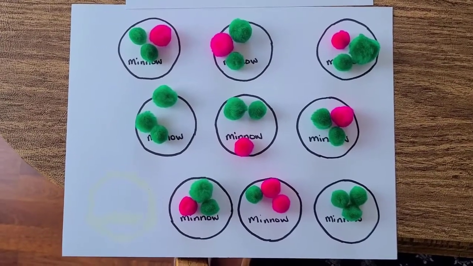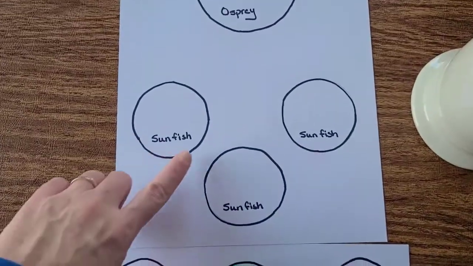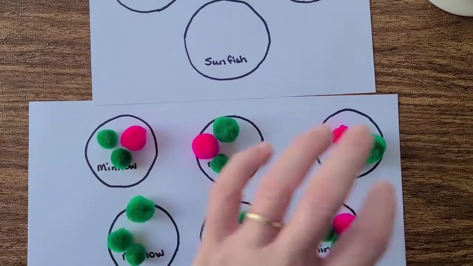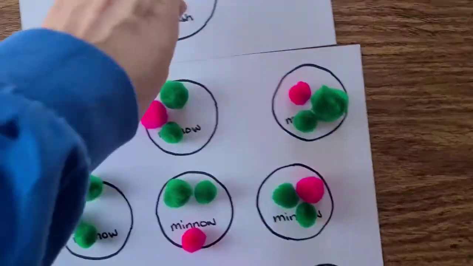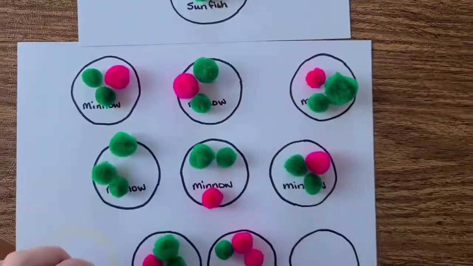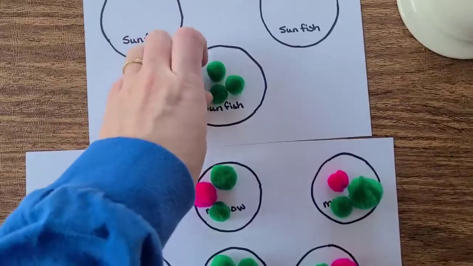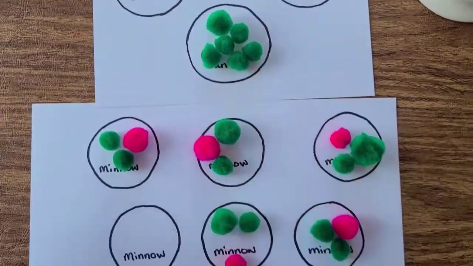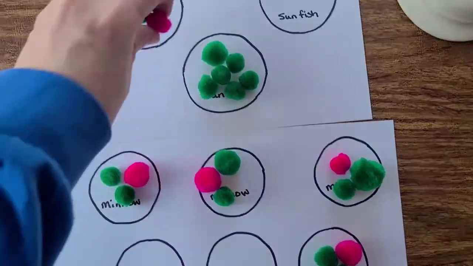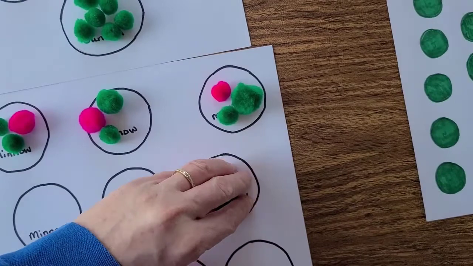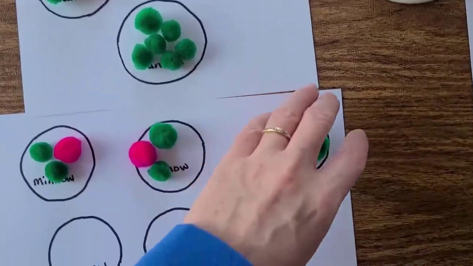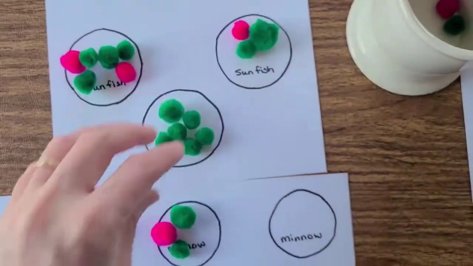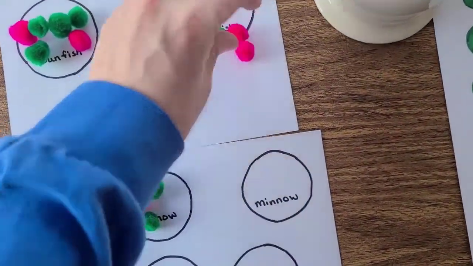Once I've got that done, I'm going to move up to my sunfish. And again, I'm just going to randomly pick a minnow. You need 2 minnows per sunfish. So you just keep moving up whatever you pulled out of that cup from the minnows into the sunfish, and then whatever is in the sunfish will go up to the osprey.